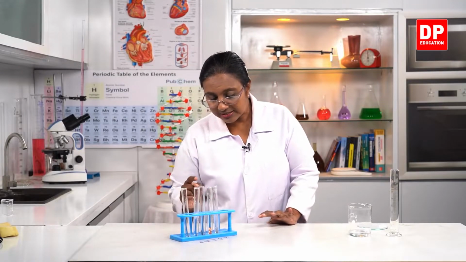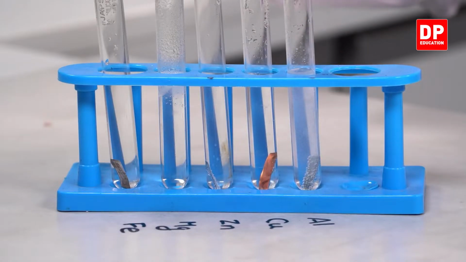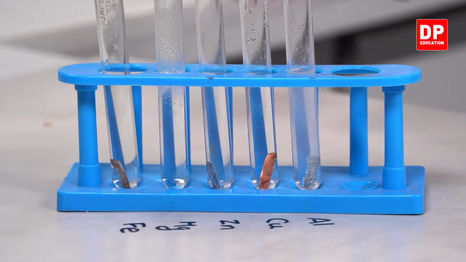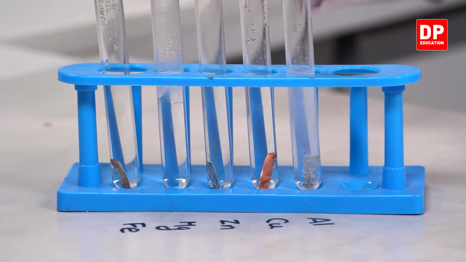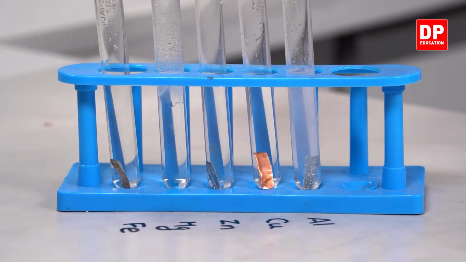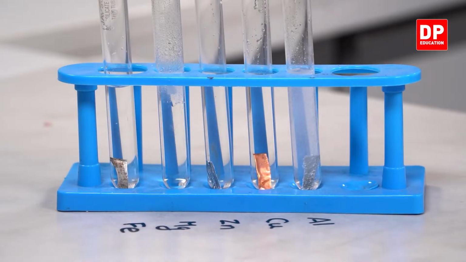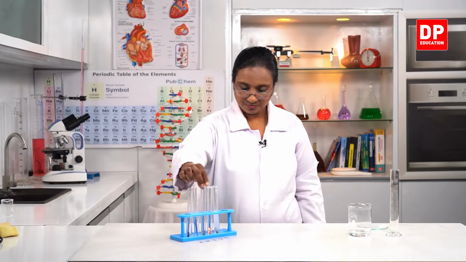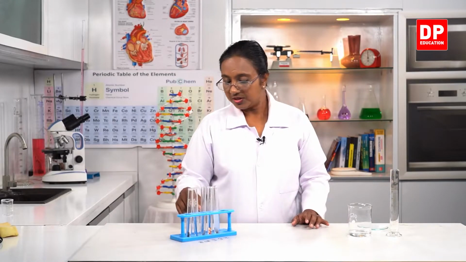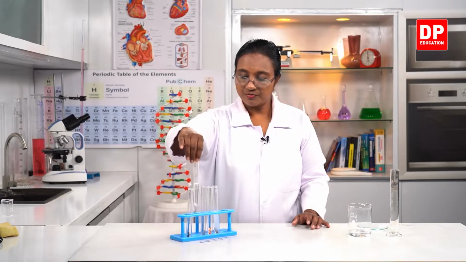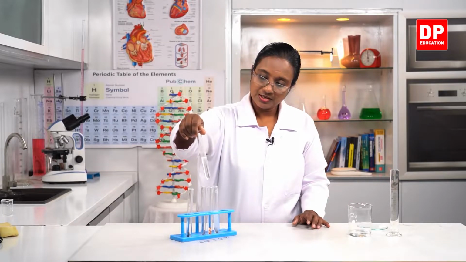So, as you can see, aluminium, then zinc and magnesium, they are all reacting fast. Whereas in copper, there is no reaction, and iron also there is no reaction. So, here students, you all can see the reaction of magnesium is almost complete.